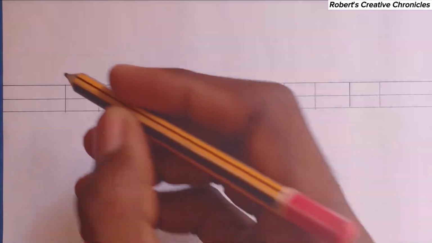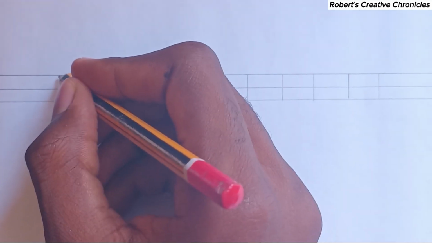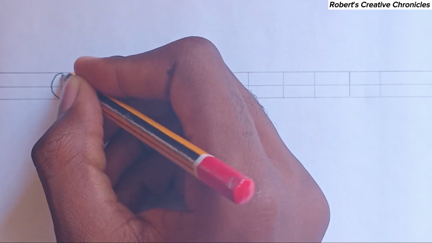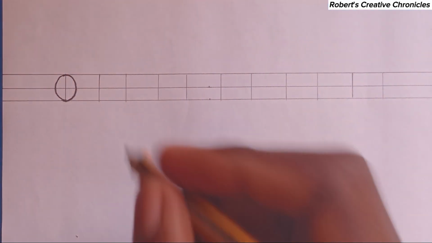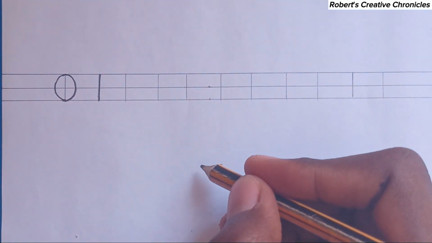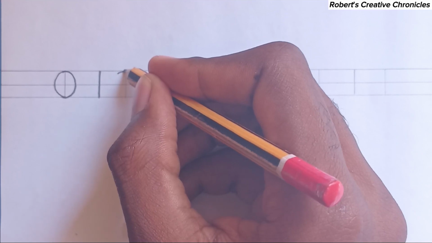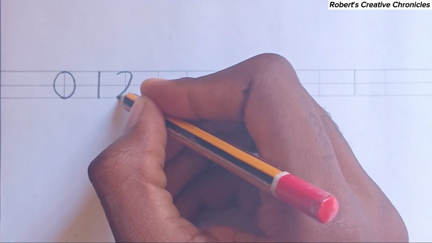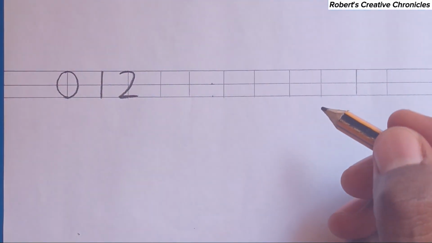So now I'll start with 0. 0 is like this. So that's 0. Then 1, number 1. Then number 2 is number 2.